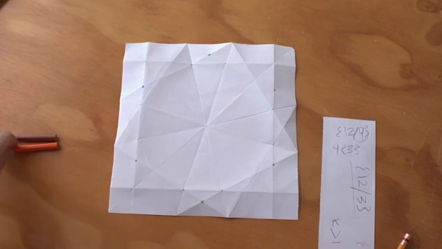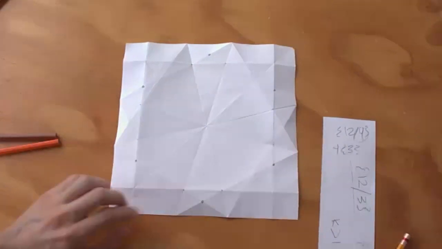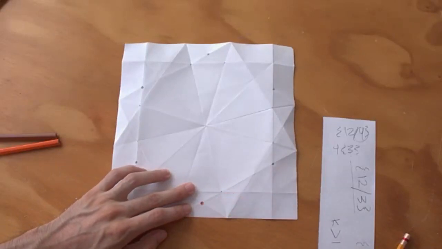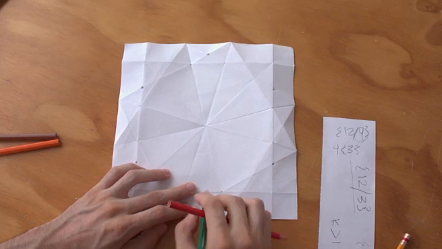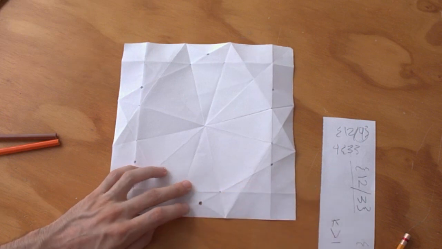So I'm going to use another color just so you guys can maybe distinguish this a little better. No, it's the same. Yeah, still the same.